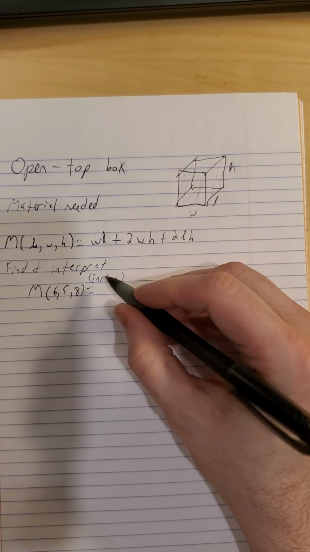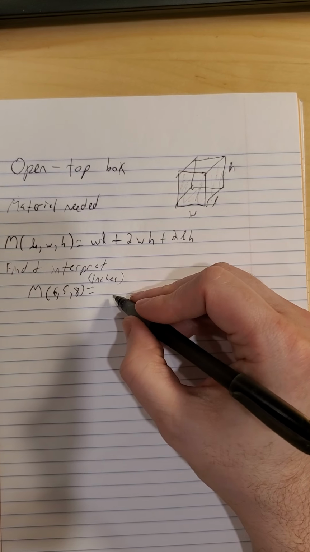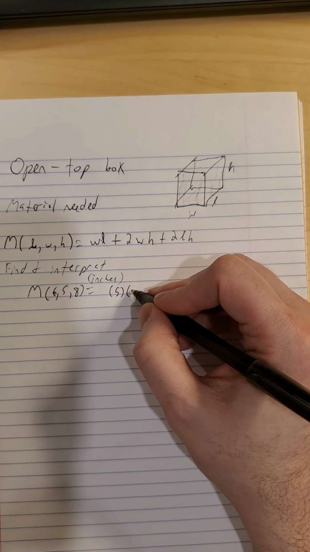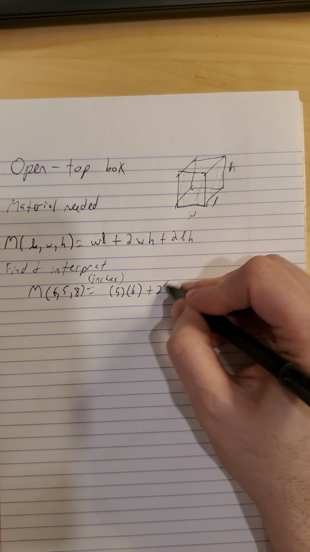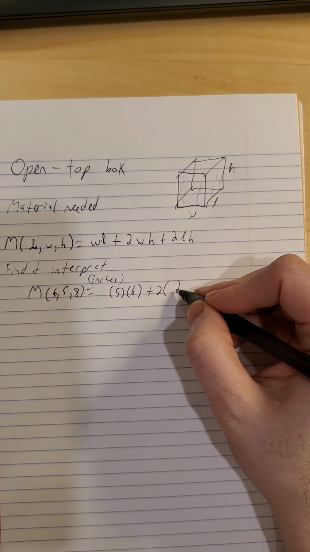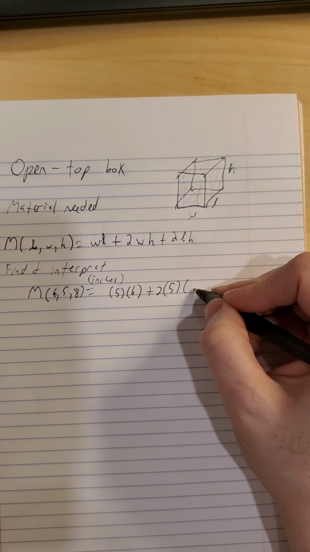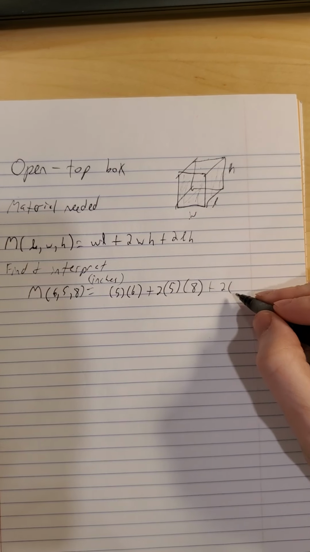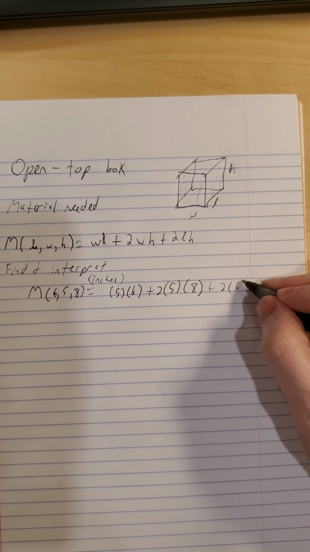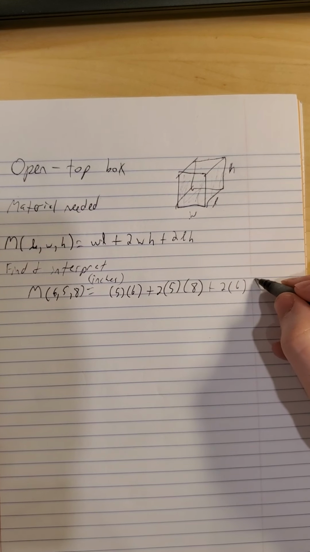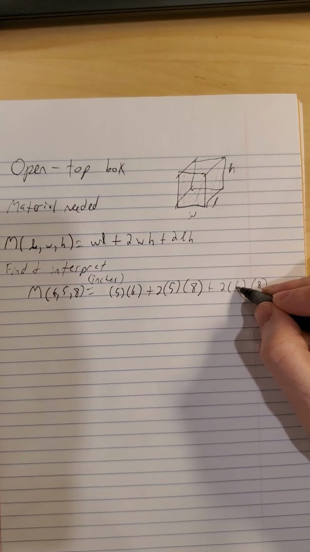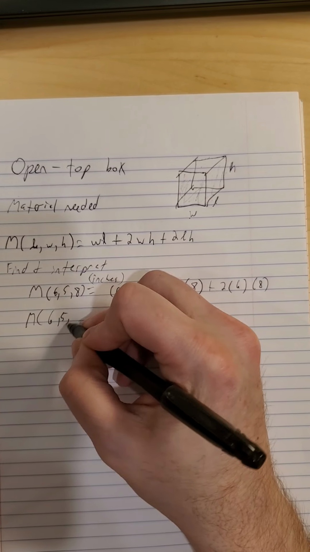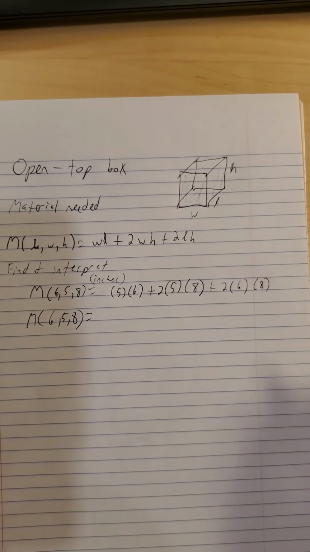And we'll just follow our pattern. So width times length. Width was a 5. Length was a 6. Then our 2, width again is a 5. Height was 8. 2 from our formula. Length was a 6. Height again was an 8. So M of 6, 5, 8. So we're plugging and chugging there.